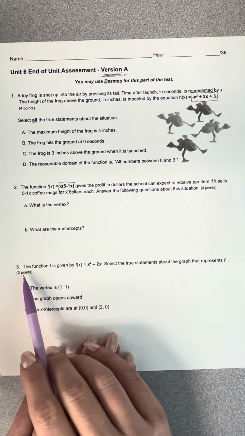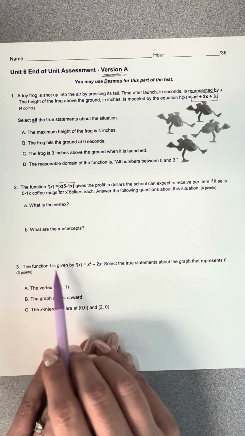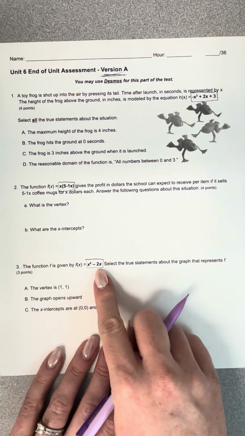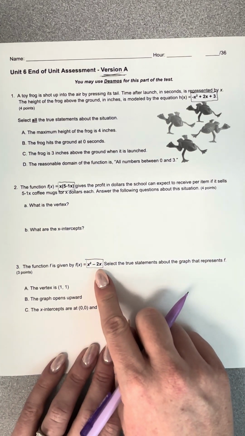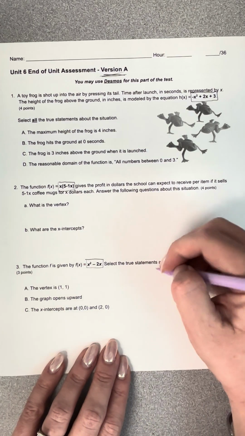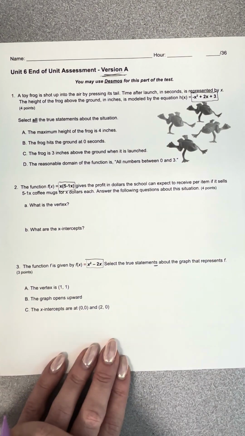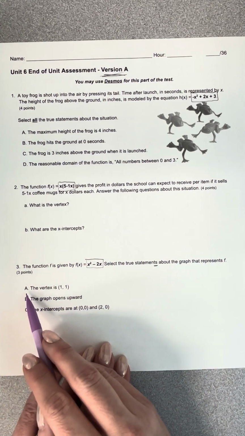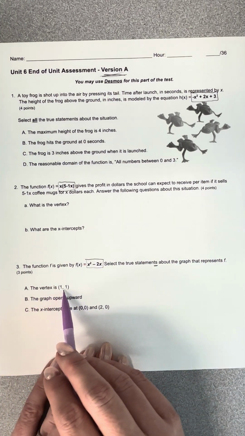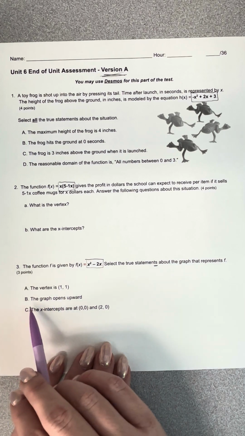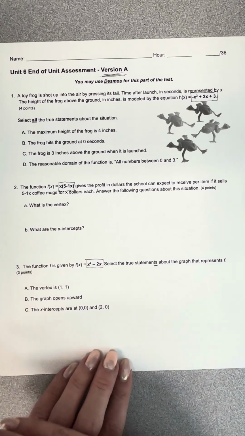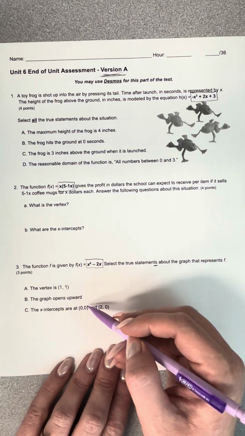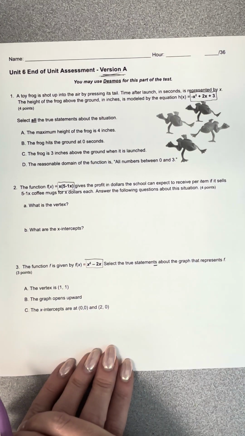At the bottom, number 3, the function f is given by f of x equals x squared minus 2x. This is what you type into Desmos. Select the true statements, which means there's probably more than one, about the graph that represents f. A, the vertex is 1, 1. B, the graph opens upward. C, the x-intercepts are at 0, 0 and 2, 0.